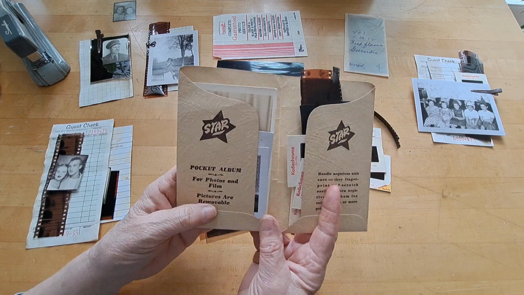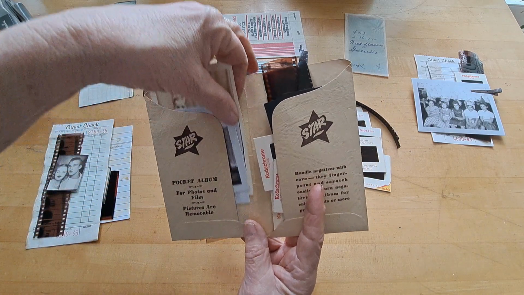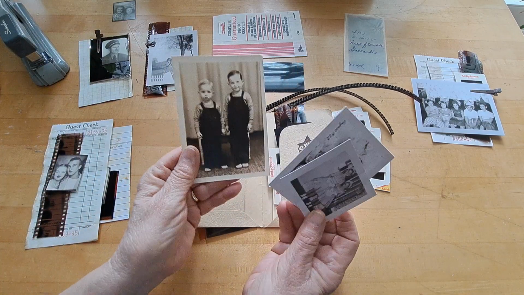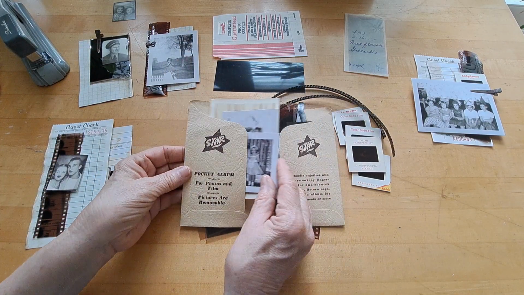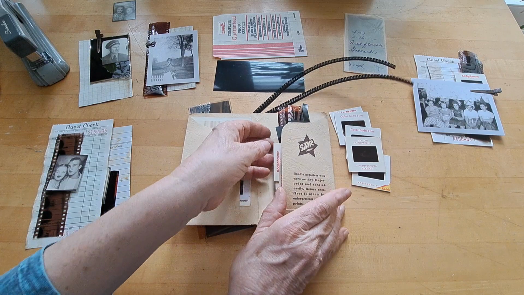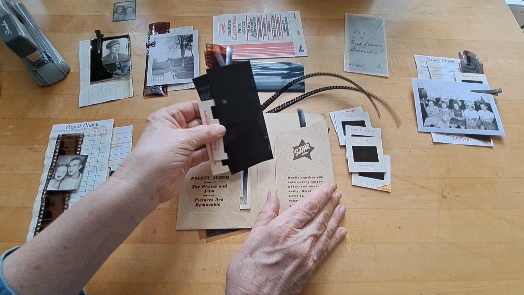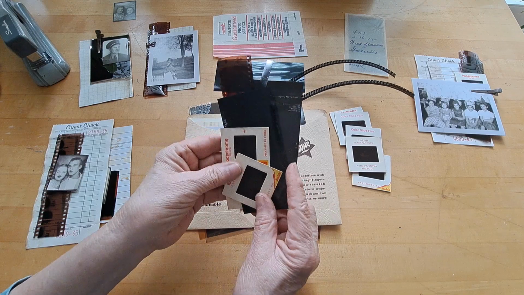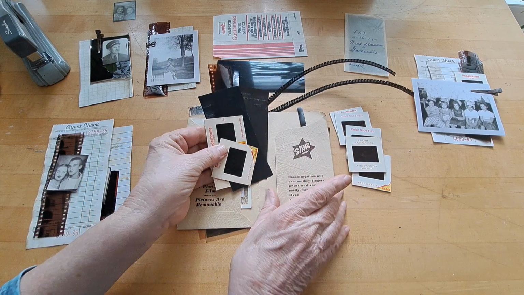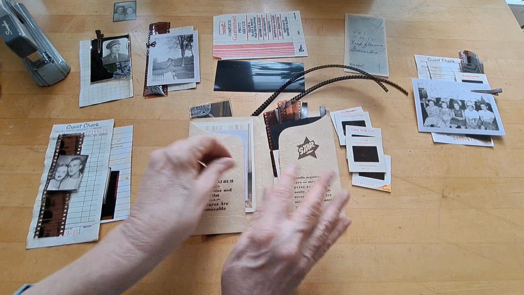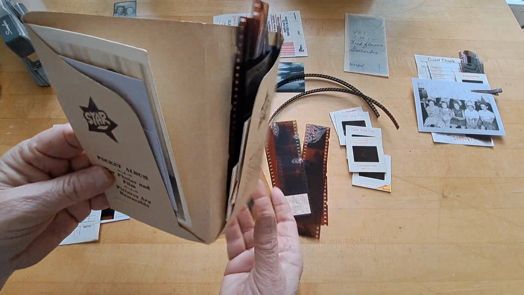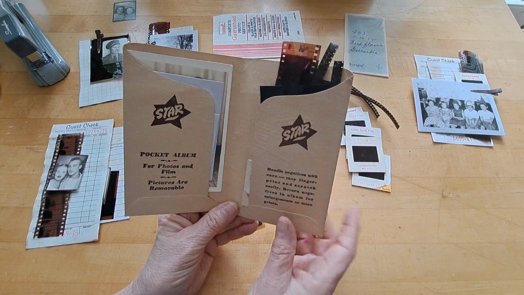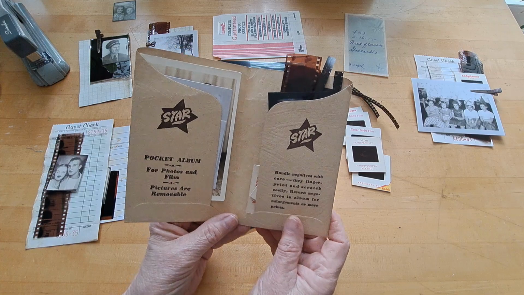What I did here was I added several pictures, perhaps of the same event or the same era, and I slipped them on this side, and then on this side I put in different types of negatives and slides and things that might have been that picture. So I thought it was a fun way to use the slides or the negative film and the pictures.